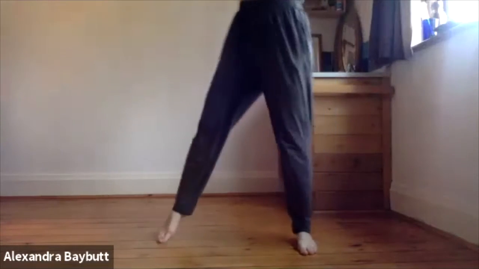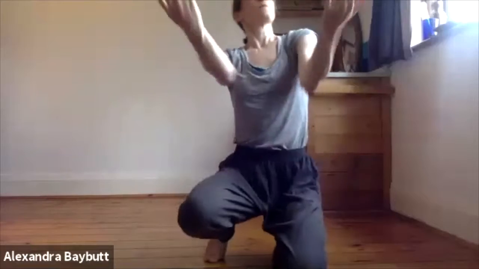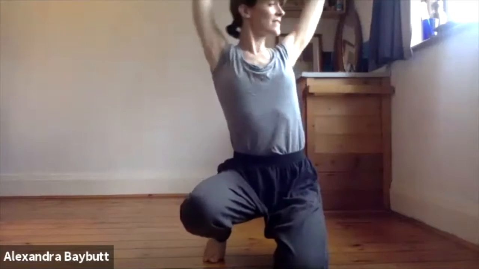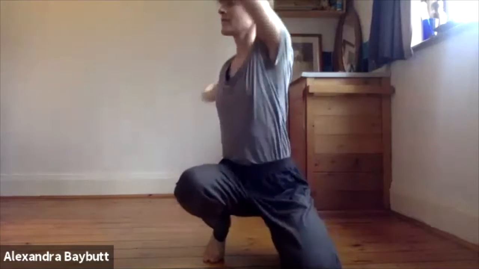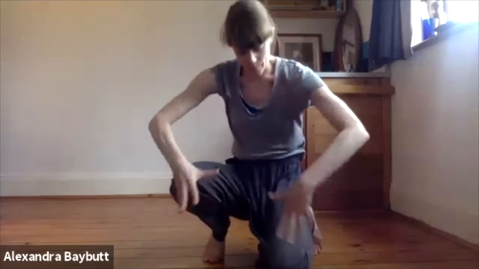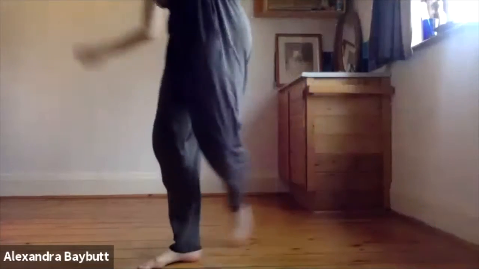And go ahead and just mobilize the upper body a little bit, however you like. Feeling the air and the space around you. Whatever movements are calling to you that help engage the sense of head and eyes.